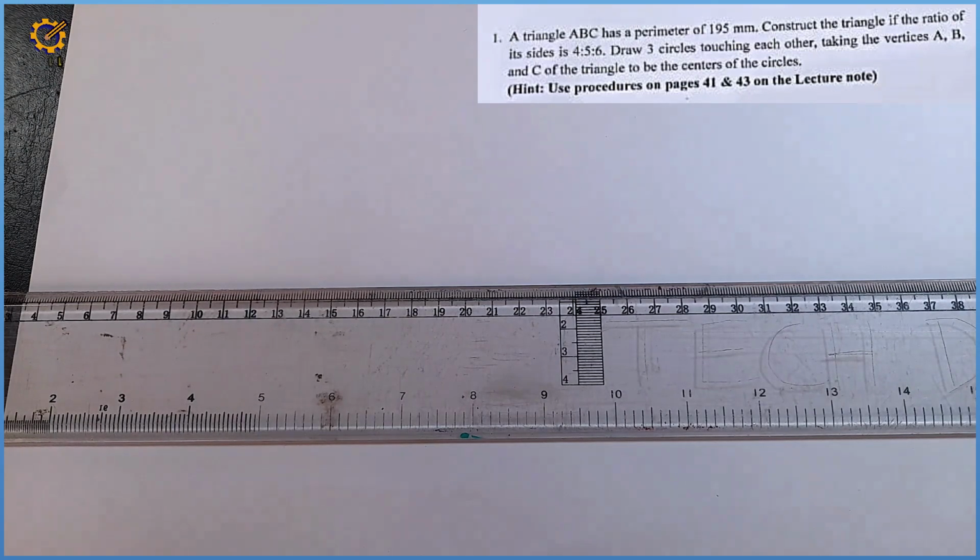Alright, today we'll be considering the problem as displayed on the screen. A triangle ABC has a perimeter of 195 mm. So the perimeter of a triangle equals what? A plus B plus C. It now says construct the triangle if the ratio of the sides is 4:5:6.